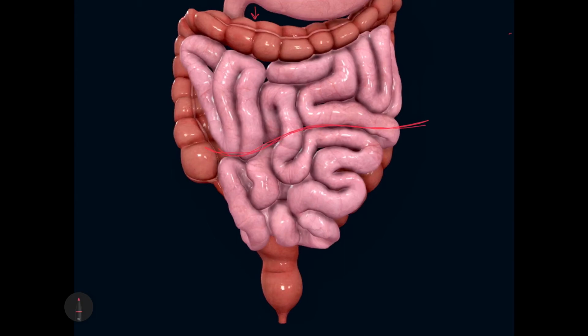So anything above this portion right here, all this where I'm drawing out in red, is going to be considered the jejunum. This means that this lower portion of the small intestine that I'm coloring in blue is going to be considered the ileum.